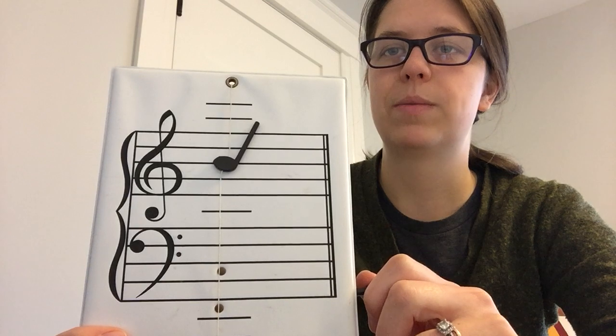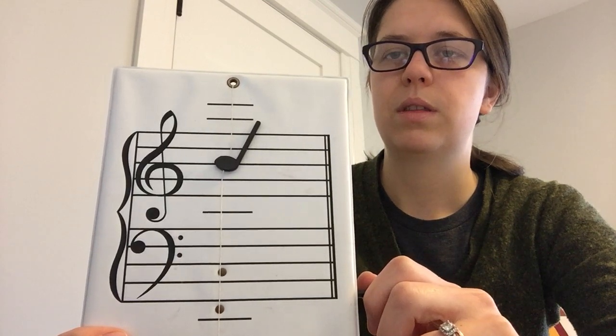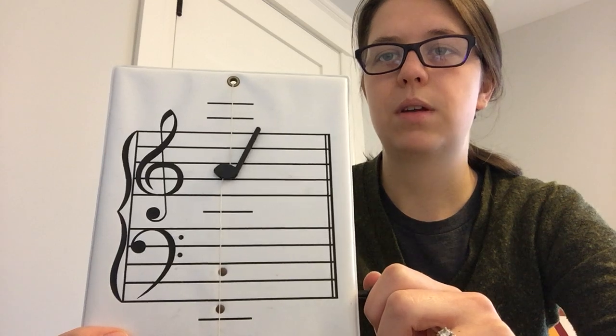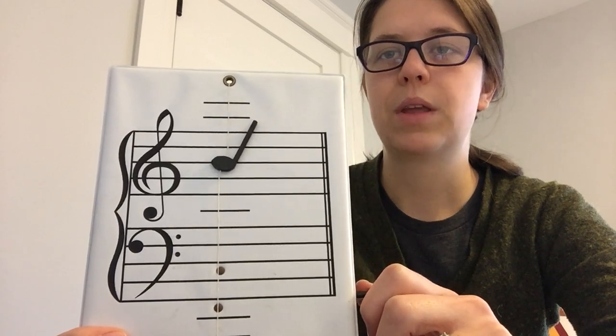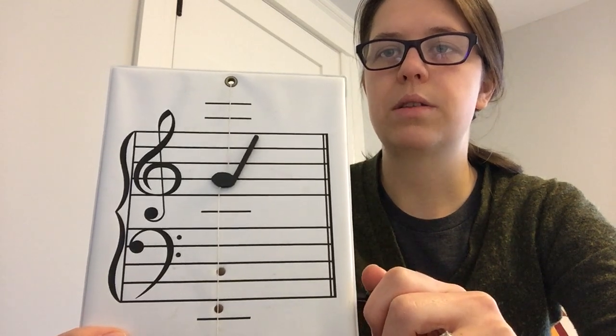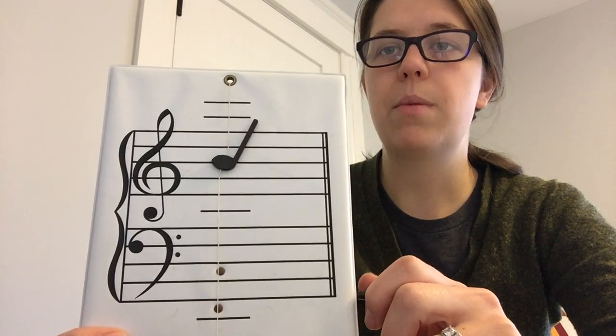A skip up from G. That one's a B. So you've got G, A, B. And I encourage you to start seeing these as a skip or a third up, or even bigger intervals too.